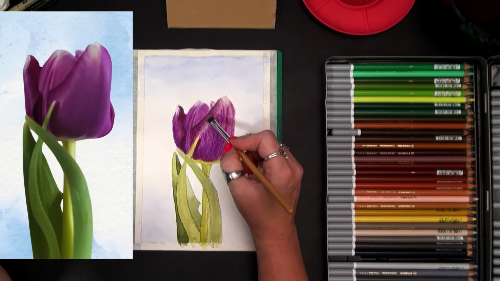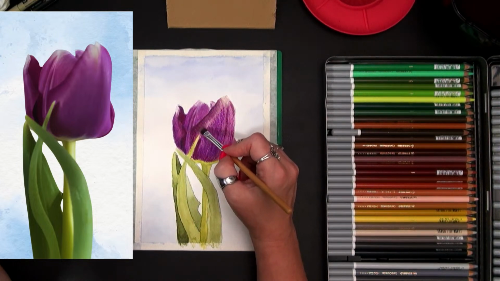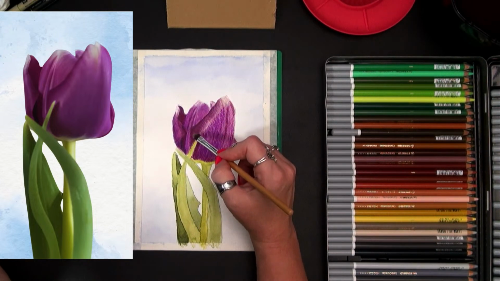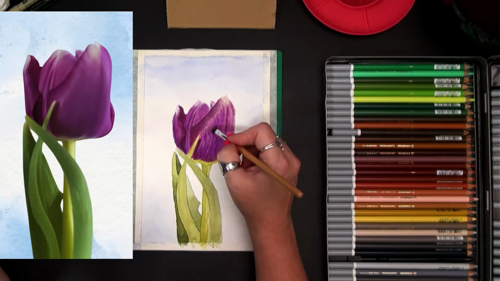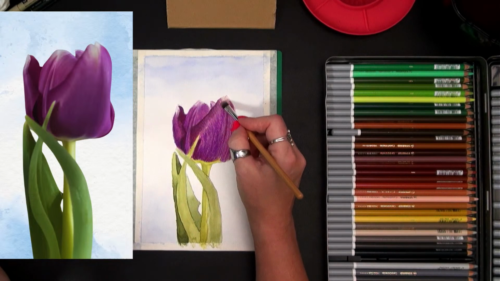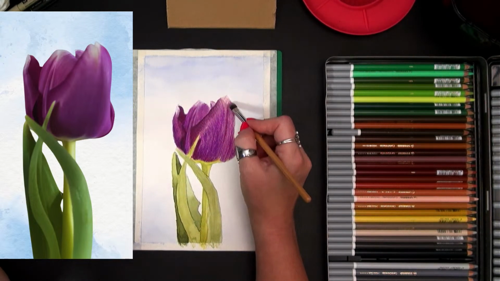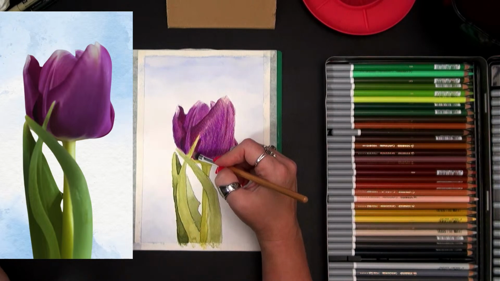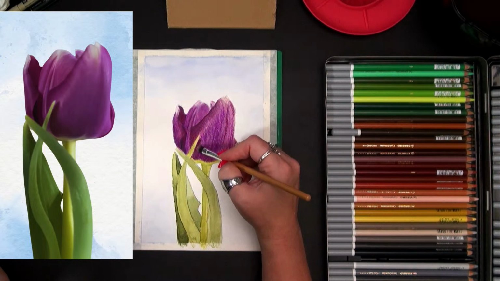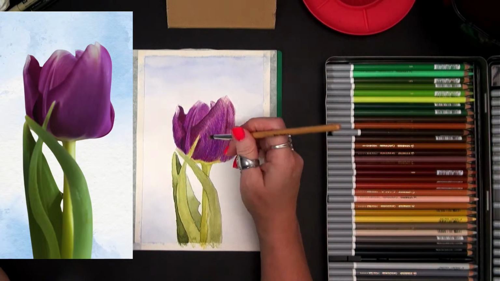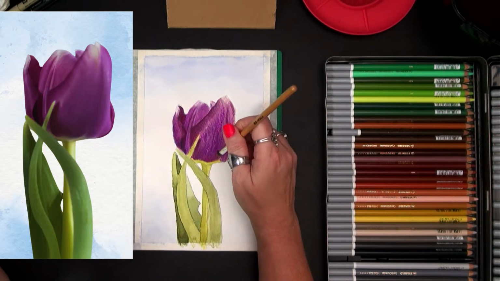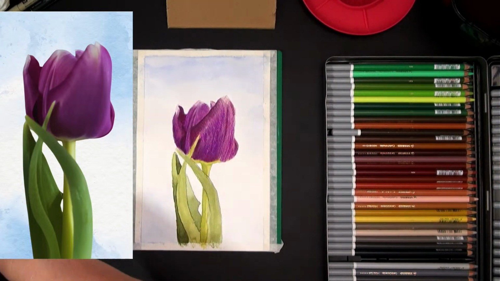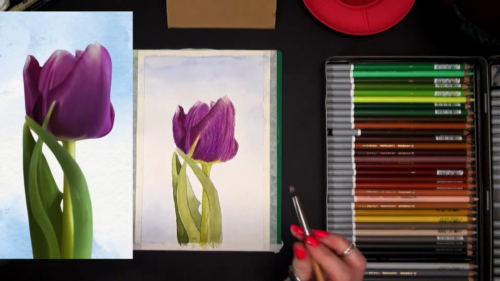All right, so now again, I'm just tapping to blend this and get that pastel into the tooth of the paper very lightly over my little highlight area. Whoa, I did not want to drop that on my project.